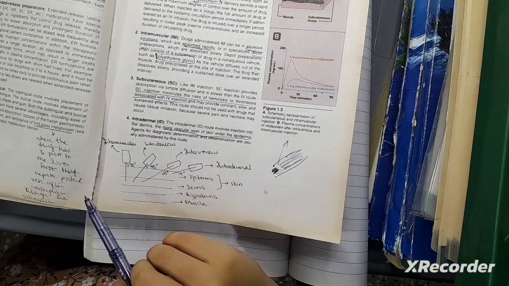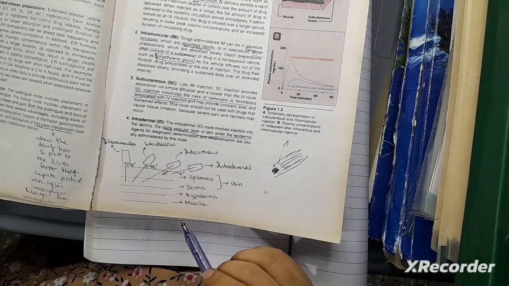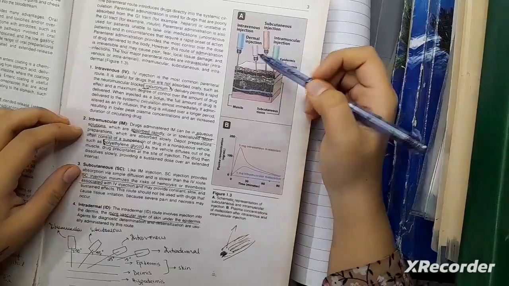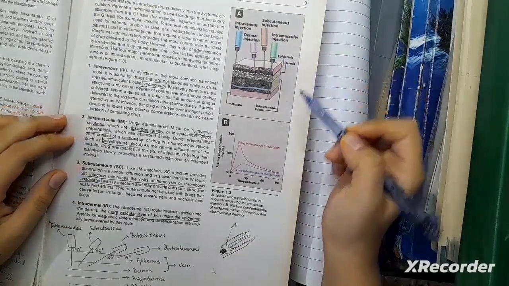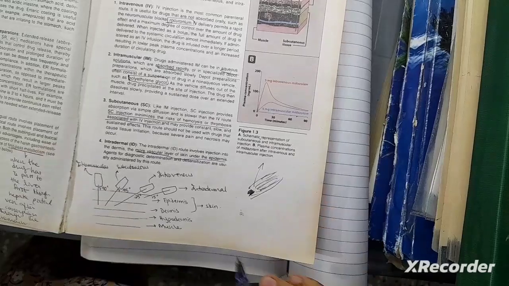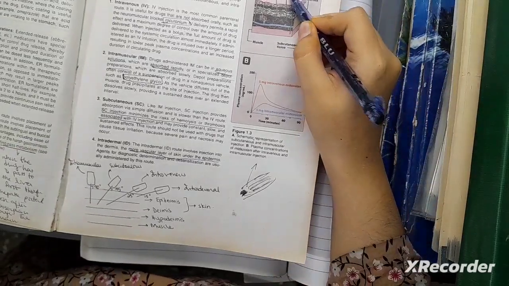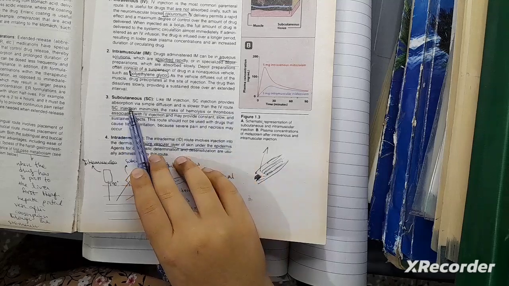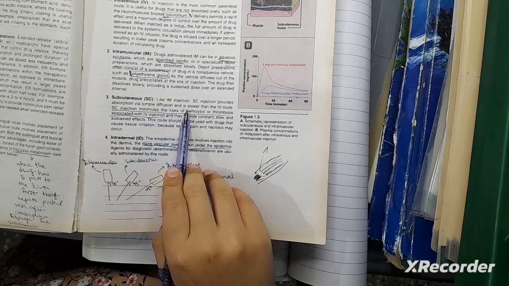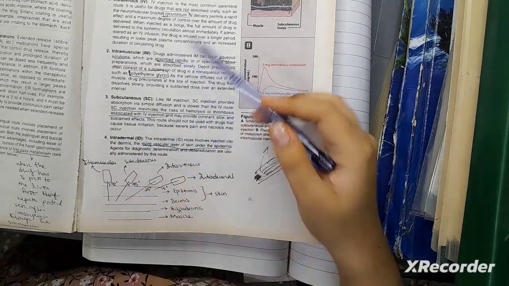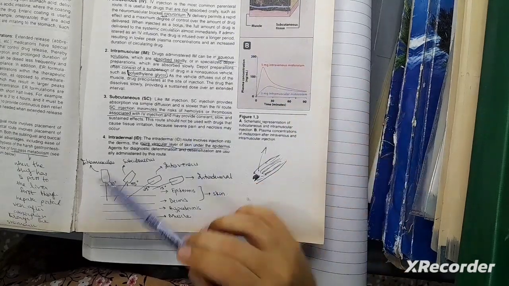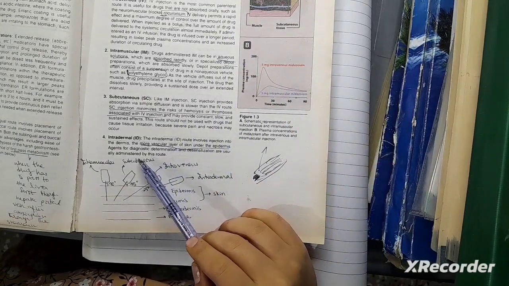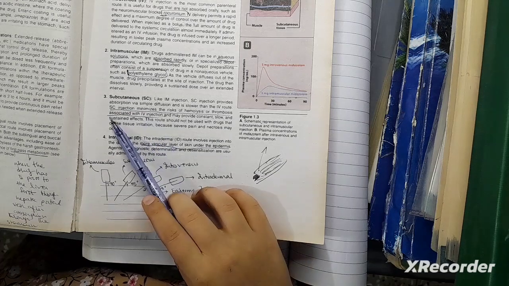Now what is subcutaneous? This is the subcutaneous layer, the subcutaneous tissue, and it is given at an angle of 45 degrees, as you can see over here. Like intramuscular, subcutaneous also provides absorption via simple diffusion, and it is slower than the IV route. The IV route is the fastest, okay, and it is the most common. And subcutaneous is slower and it absorbs via simple diffusion.